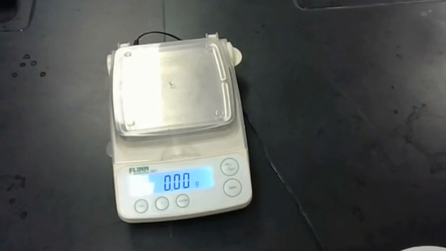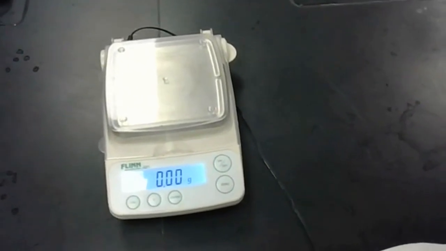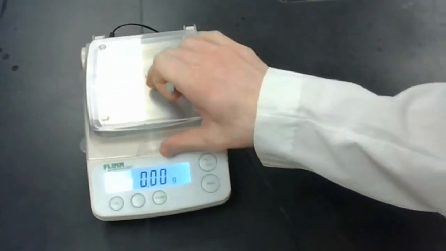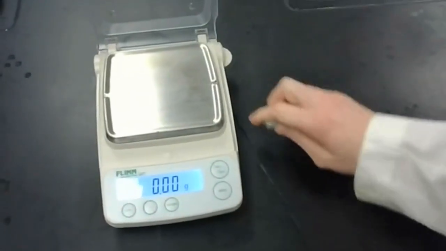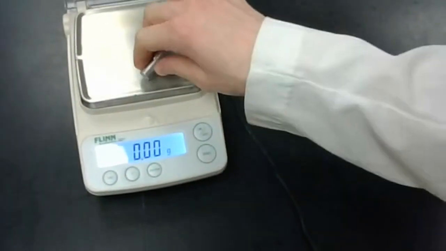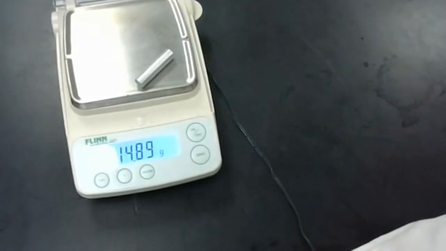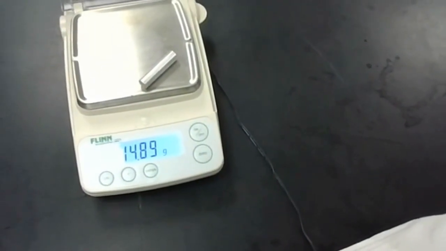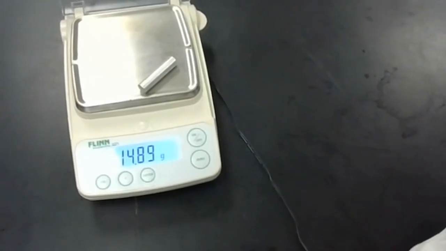And now the last part of this is just measuring that mass. This is pretty simple. All we have to do is use one of these balances. All you have to do is lift the lid, and with your scale reading 0.00 grams, just place your sample on, and you'll see this scale reads that this silver cylinder is 14.89 grams. And that's really all there is to mass.